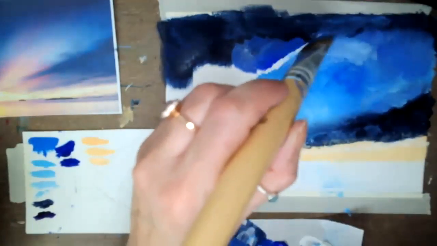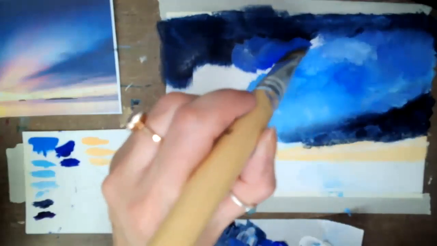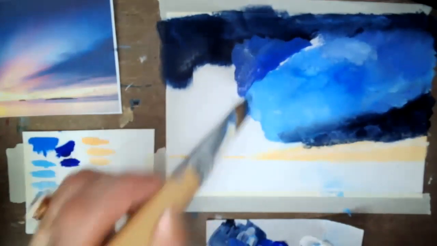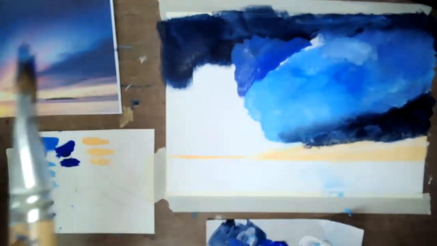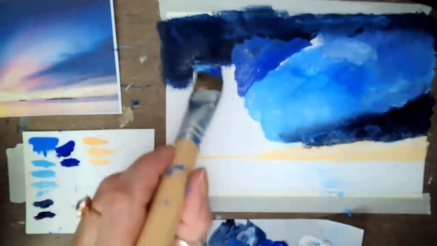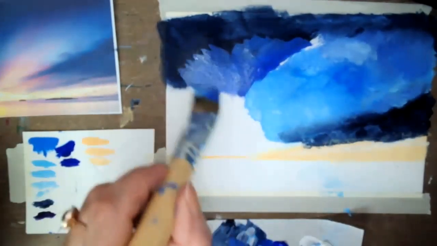So again, it almost sometimes looks like, doesn't it? We're having to restart. It's like, oh, crikey. But it's not. It's just building up. We will put other layers over the top of there as well. There we go.